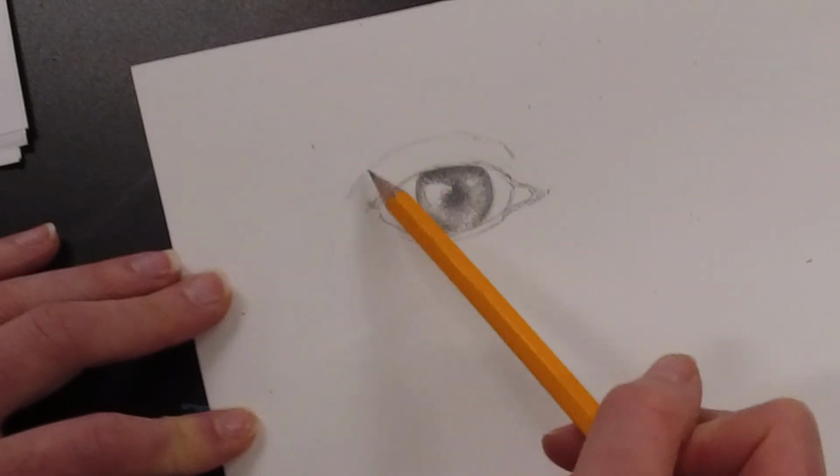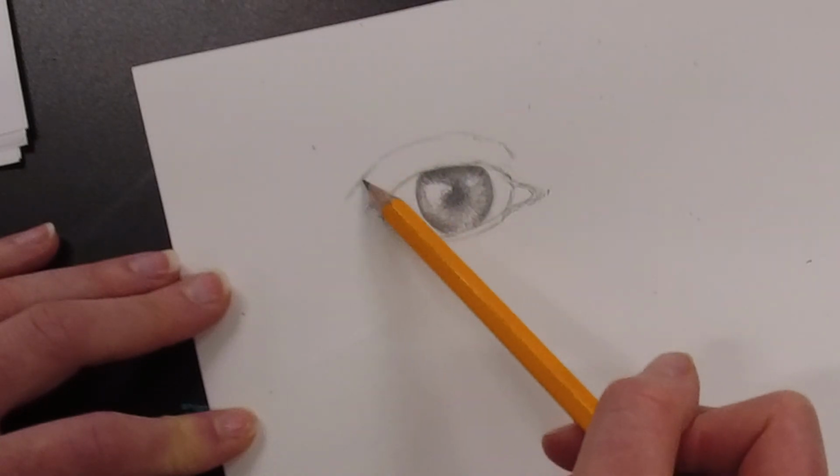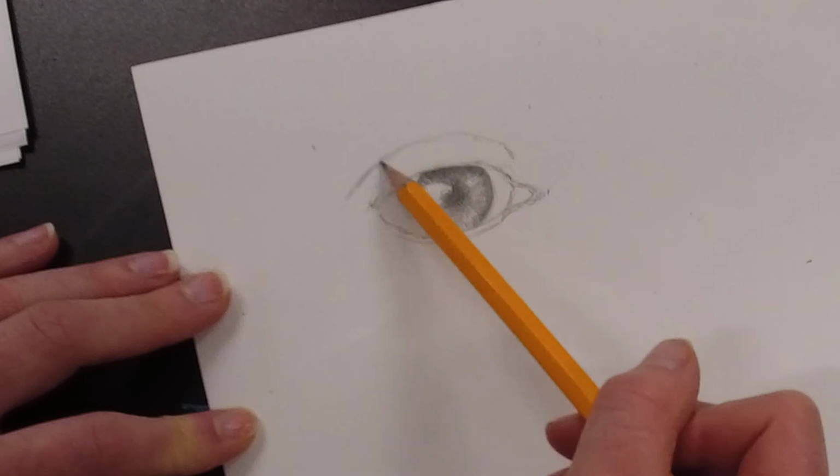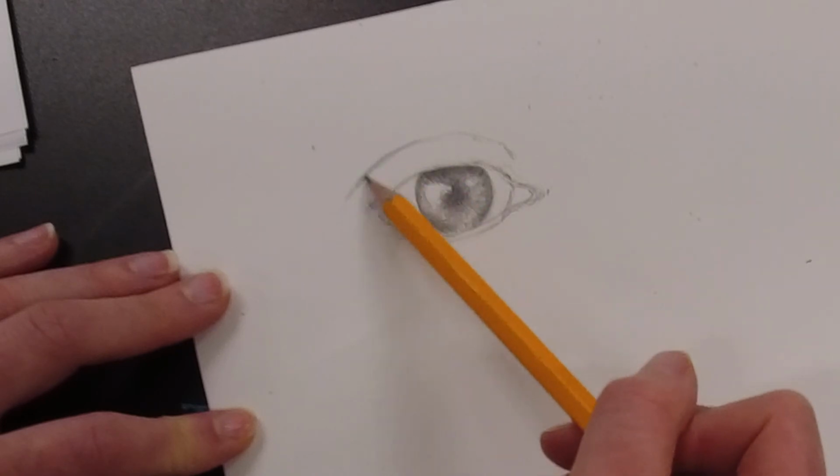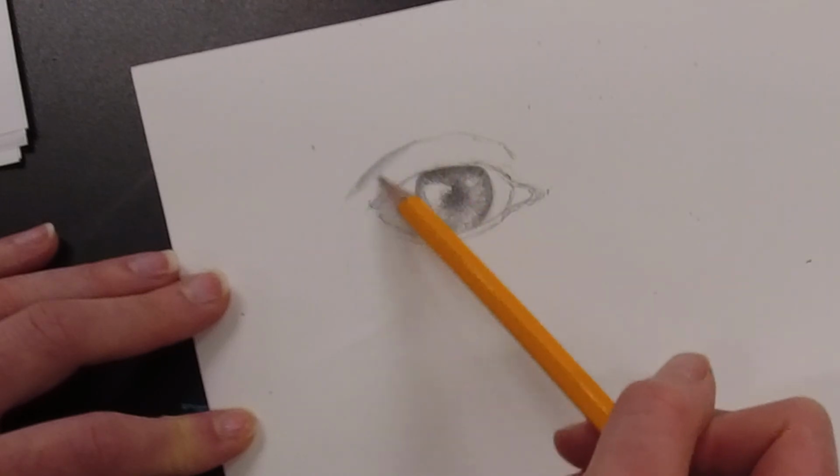So at this point, I'm also going to go ahead and do just a little bit of shading, holding my pencil really far back, just in that crease above the eye here.